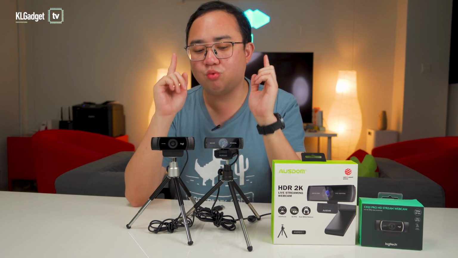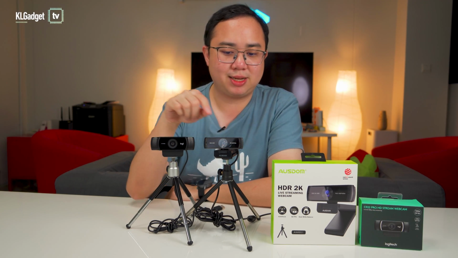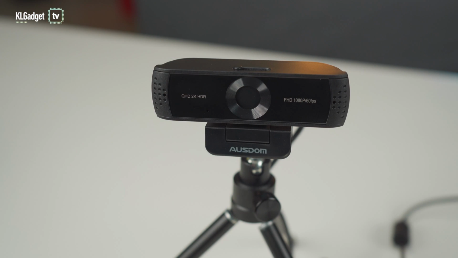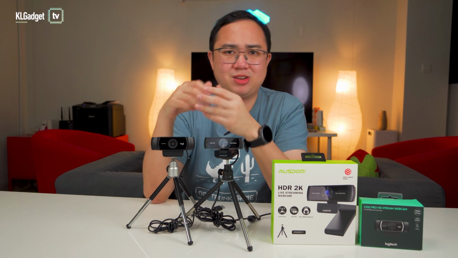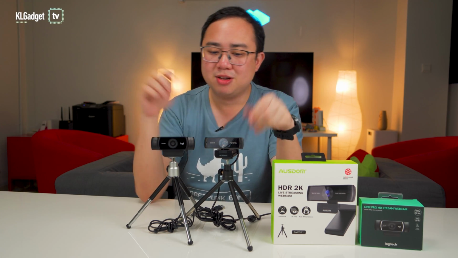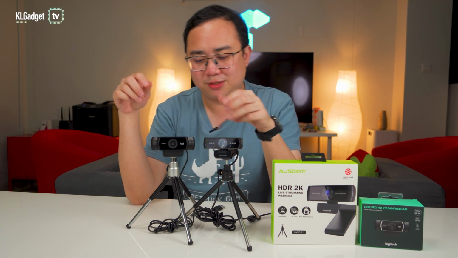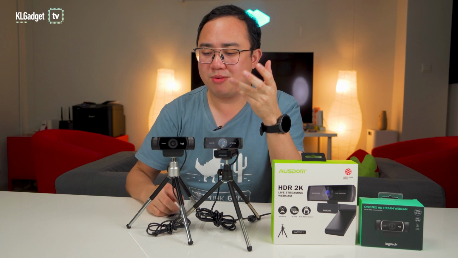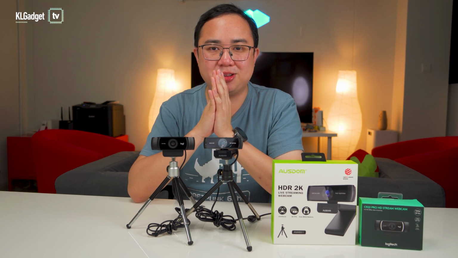Now, one thing that I really like about the AW651 compared to the C922 Pro is that it has this privacy shutter built in. Now, this is one thing really important for people these days, because I know some of you do not like your webcam to be turned on all the time, and you might be afraid of someone hacking into your computer and accessing your webcam. So having this privacy shutter built in is definitely a good thing. Whereas for the C922 Pro, the only thing that you can do is to unplug the webcam or put a sticker right over it, which kind of defeats the purpose of having a webcam on your computer.